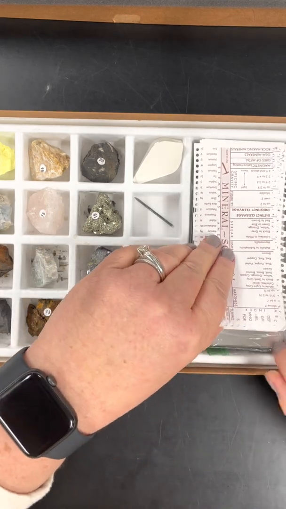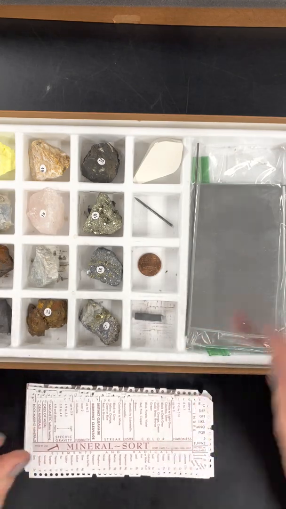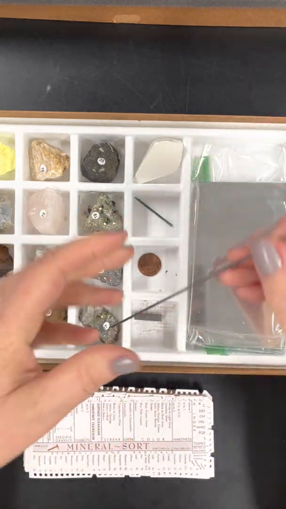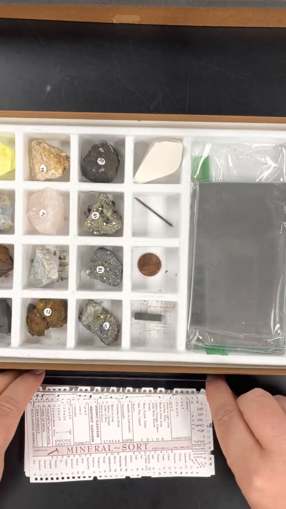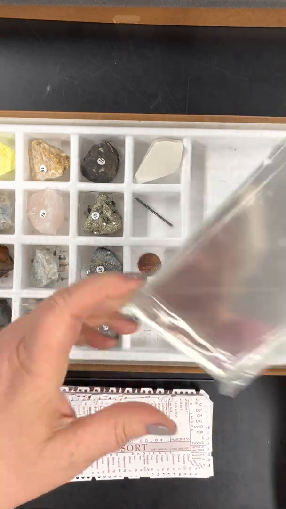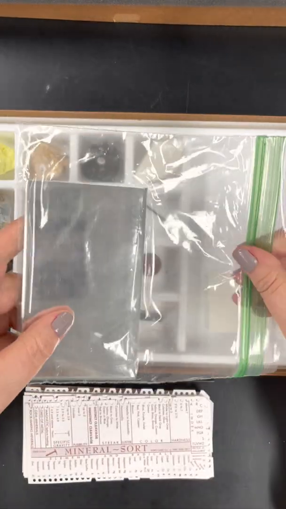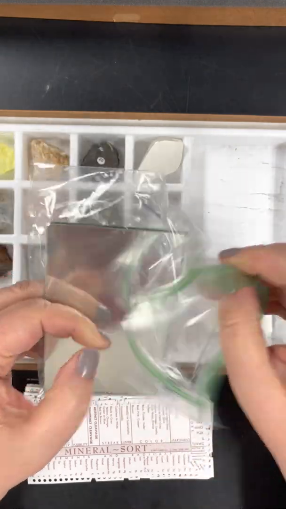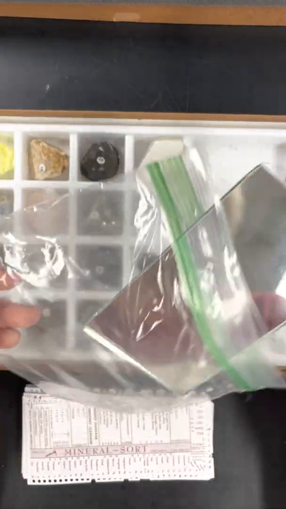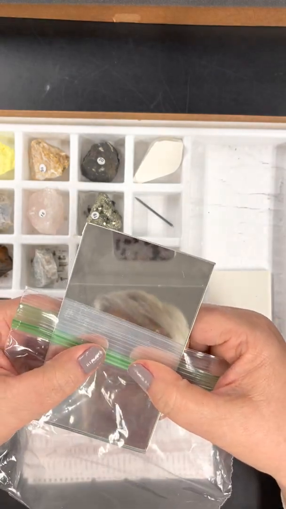We've got these cards, and I'll talk to you guys about the cards in a minute. I'm going to move them off to the side. I have this long tool here that we need to use in conjunction with the cards. And I have a mirror. Now, I've got the mirror in a plastic baggie because I don't want anybody to cut themselves. We're going to use this as a way to scratch it to find out about the hardness.